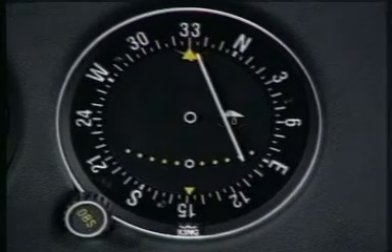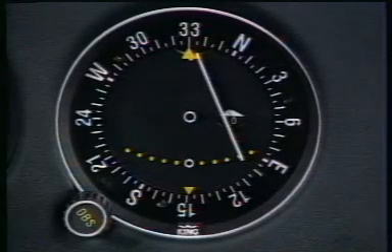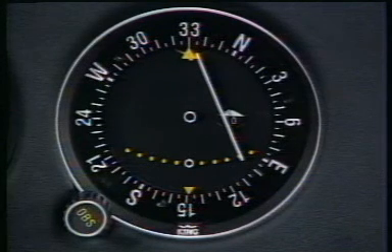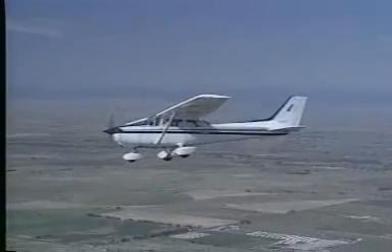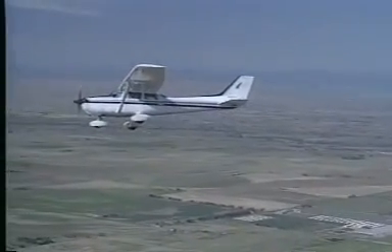The dots along the bottom of the VOR indicator show you how far you are off course. Each dot represents 2 degrees. In this case, you're 8 degrees left of course. You need to change your heading to the right to get back on course.